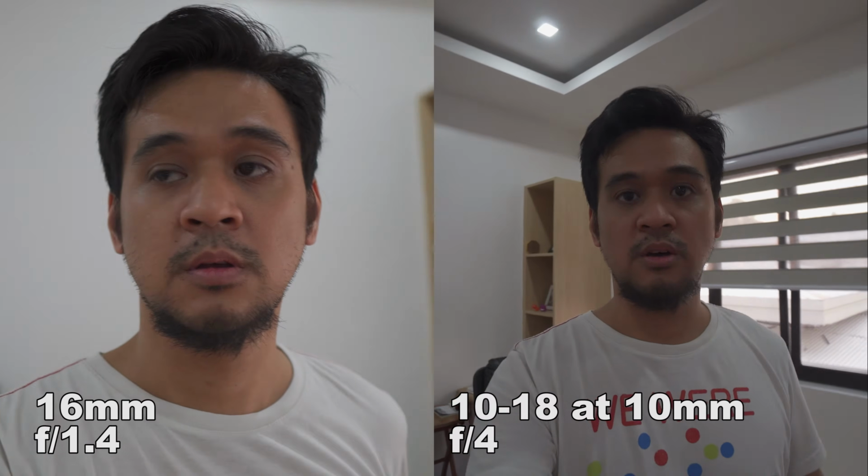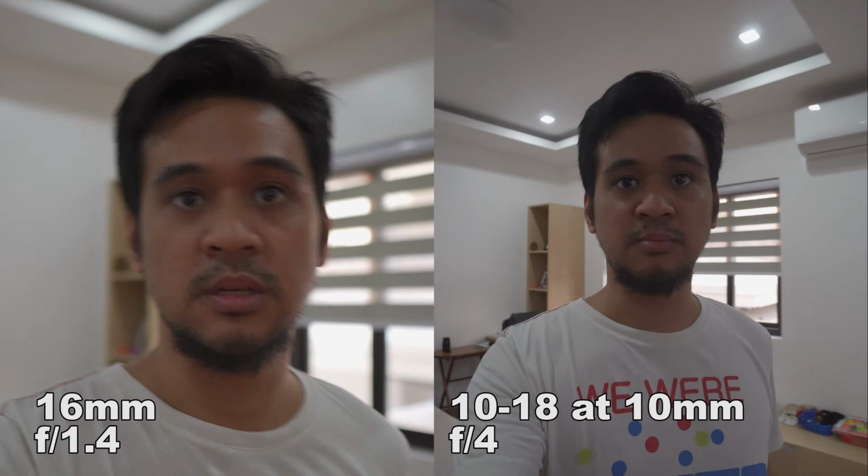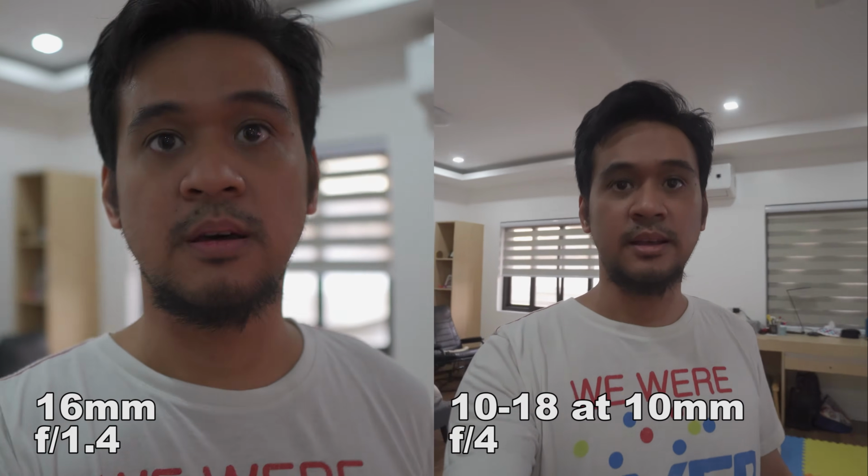This is with my arms also stretched out. Look at the difference. It is a huge difference. You might think, 10 and 16, not that big of a difference. It is at that low focal length. You feel every millimeter in terms of how wide it can go.